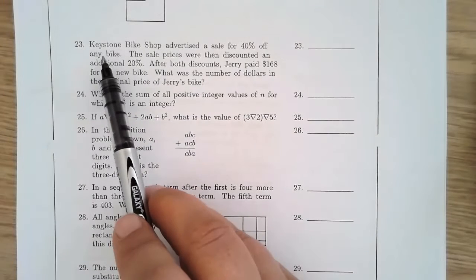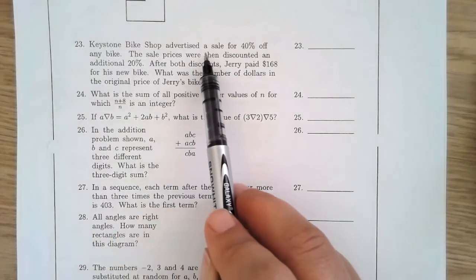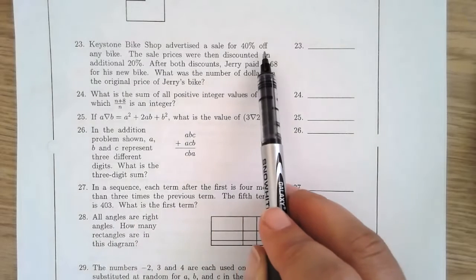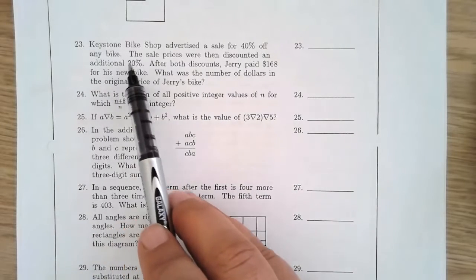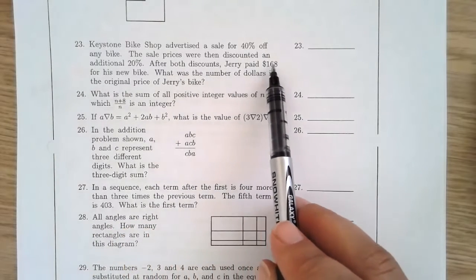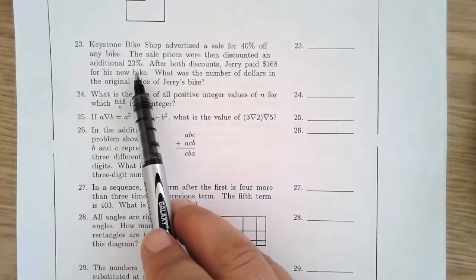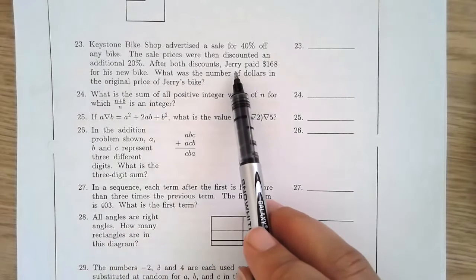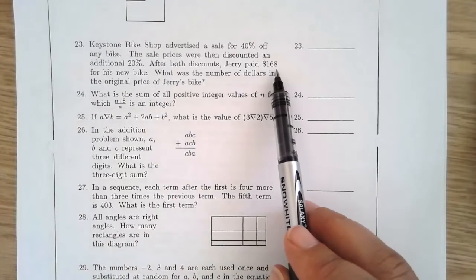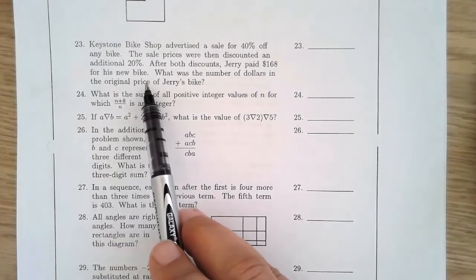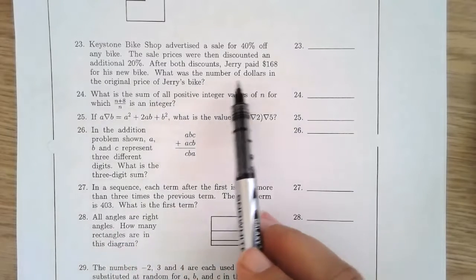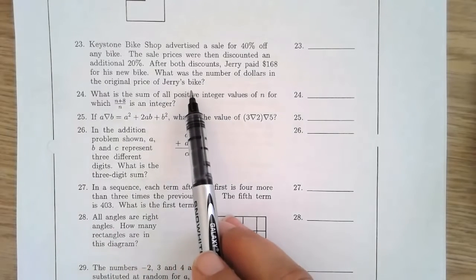Question 23. Keystone Bike Shop advertised a sale for 40% off any bike. The sale prices were then discounted an additional 20%. After both discounts, Jerry paid $168 for his new bike. What was the number of dollars in the original price of Jerry's bike?